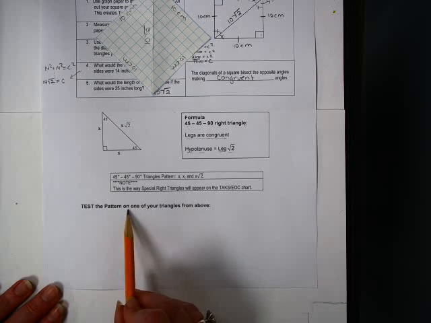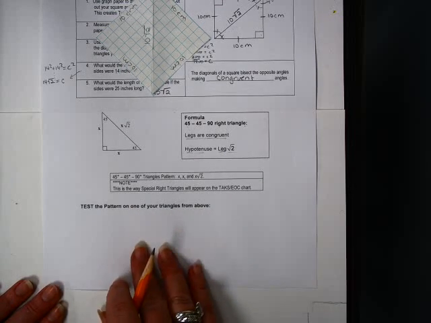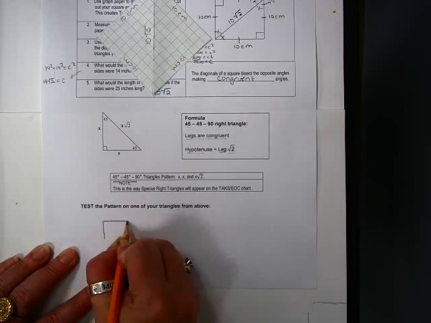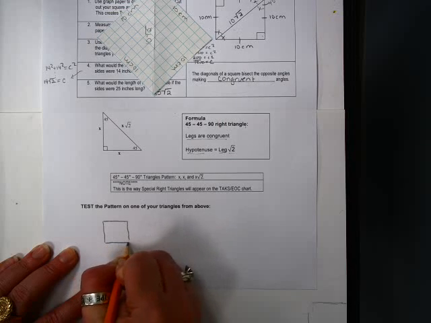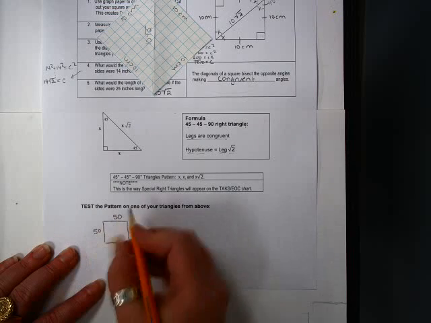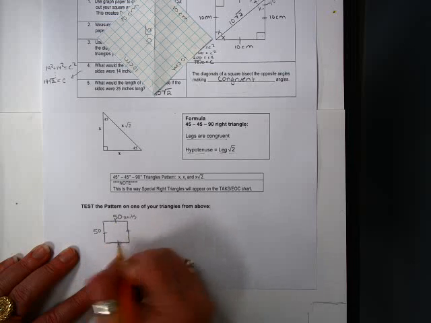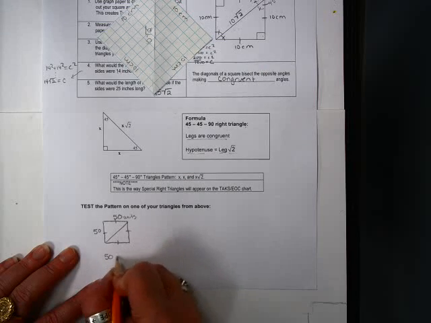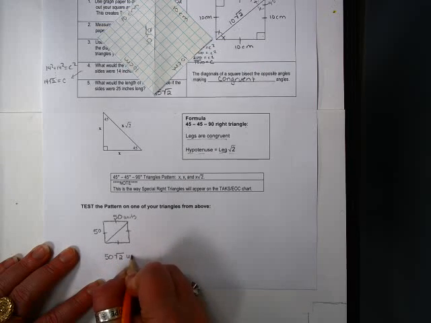Okay, so now it says test the pattern on one of your triangles. So here, if you draw a square and just give it a random number, let's say this is 50 by 50, 50 units by 50 units, then what would the diagonal be? It would be 50 square roots of 2 units. Okay, so that's your test. Alright, next page.